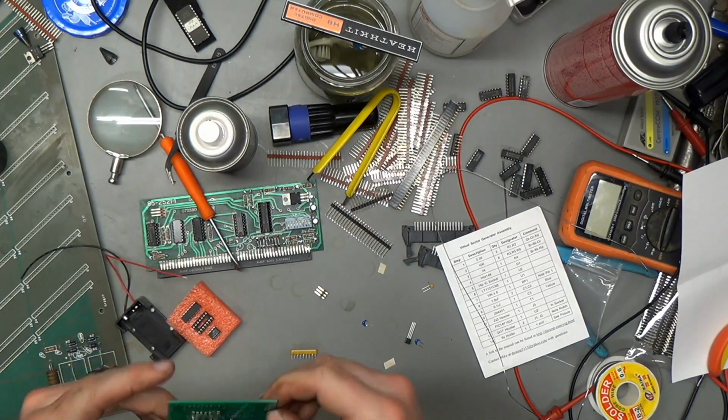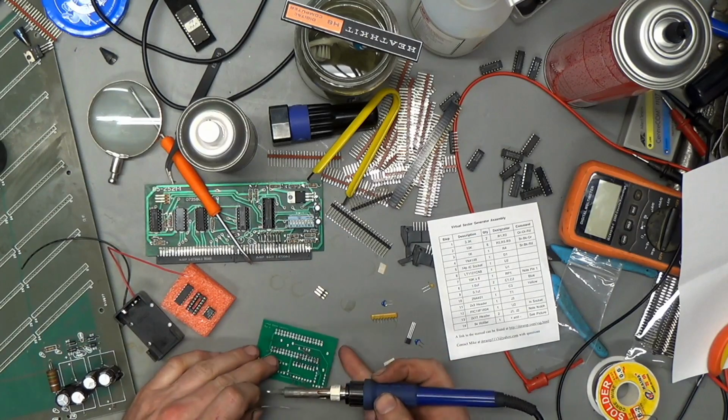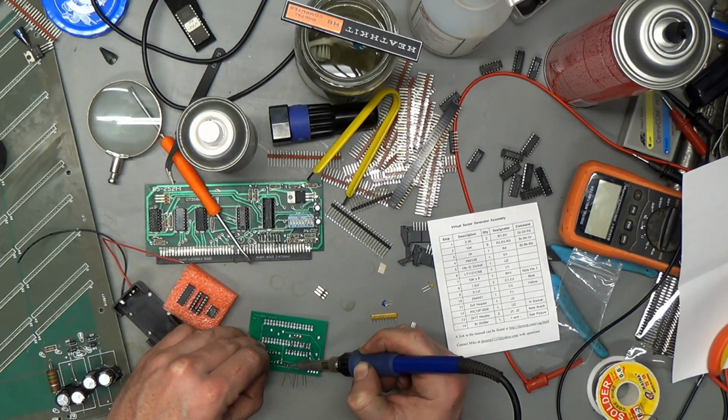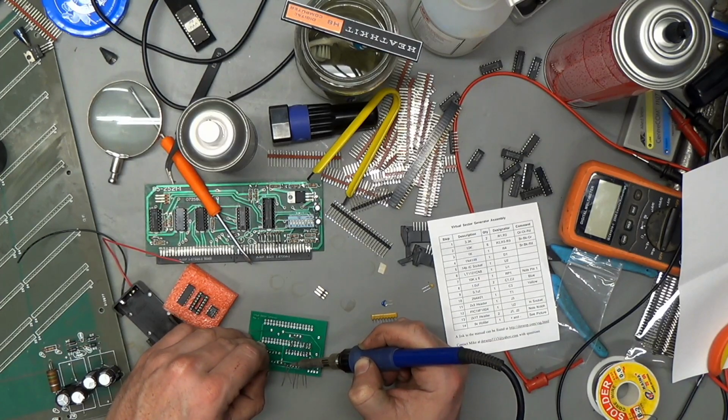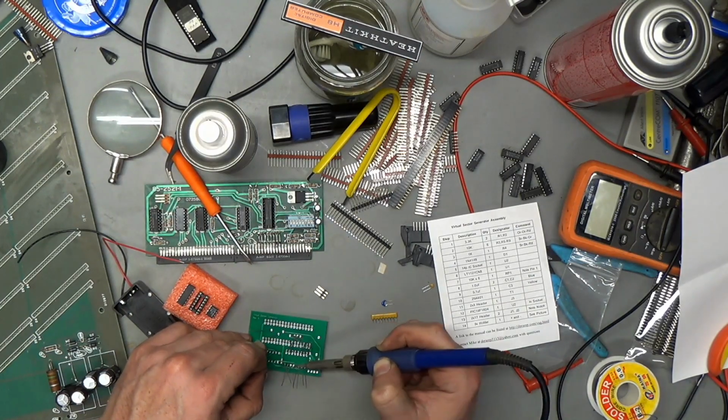It's probably about time to solder a bunch of this stuff in, isn't it? I used a little too much on the first one. That's okay. You know what they say. The bigger the glob, the better the job.